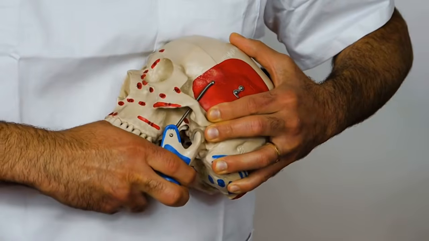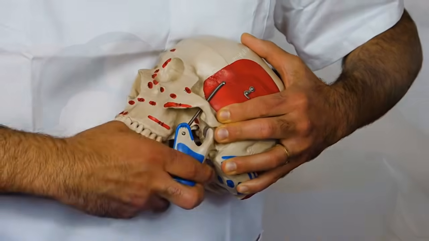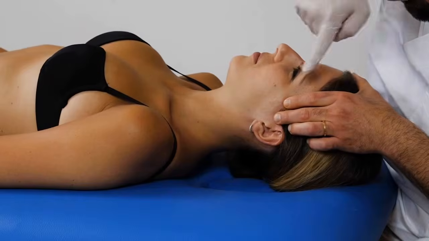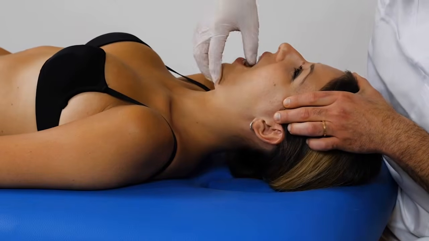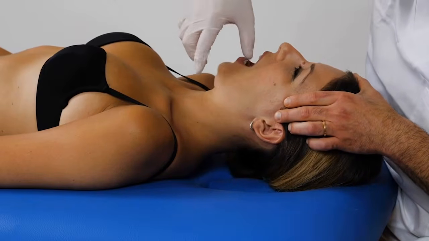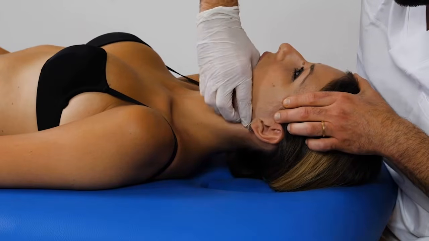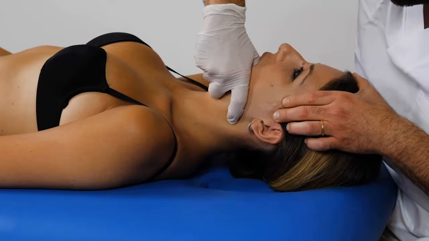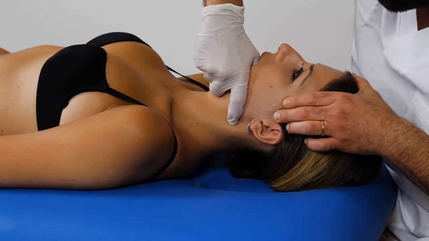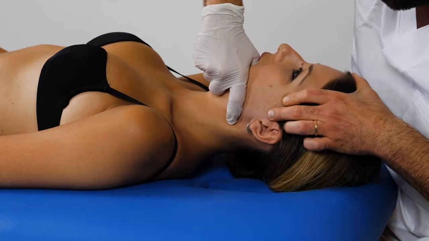If I asked a patient to extend the knee, he would be able to do it, but if I asked him to move a tibiofibular, then probably he wouldn't be able to do it, he wouldn't even know what it is. So in order to mobilize, we need to know the anatomy. So in this video, we are focusing on the mobilization of the TMJ.